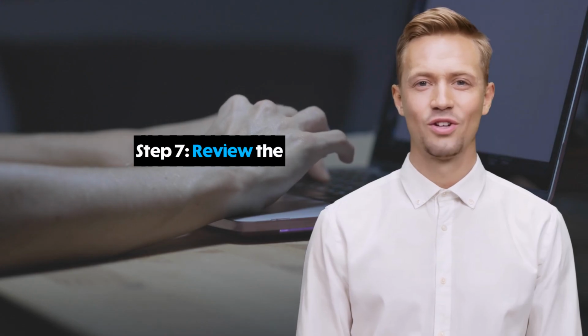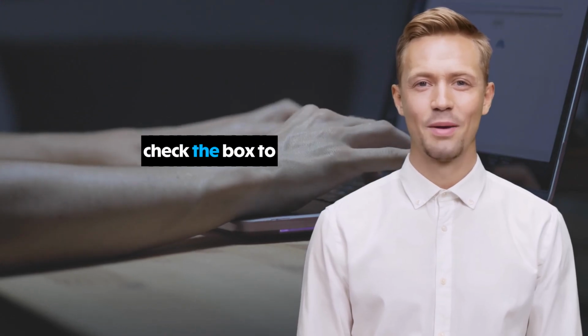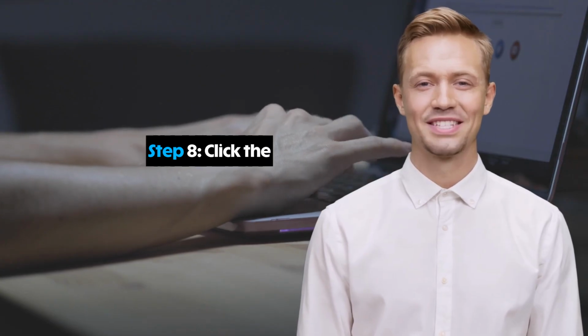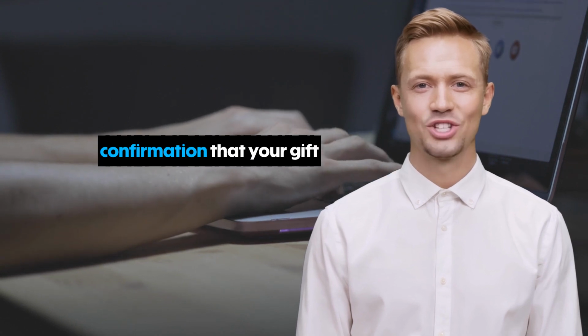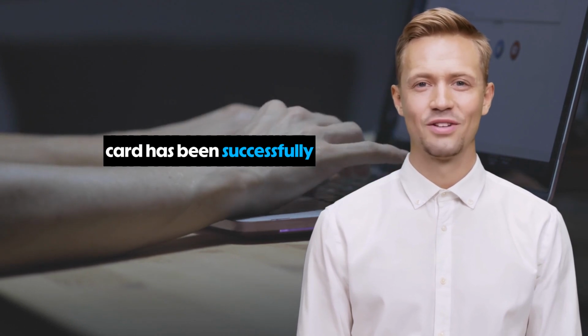Step 7. Review the terms and conditions, then check the box to agree if required. Step 8. Click the Activate or Submit button to process your request. Step 9. Wait for confirmation that your gift card has been successfully activated.